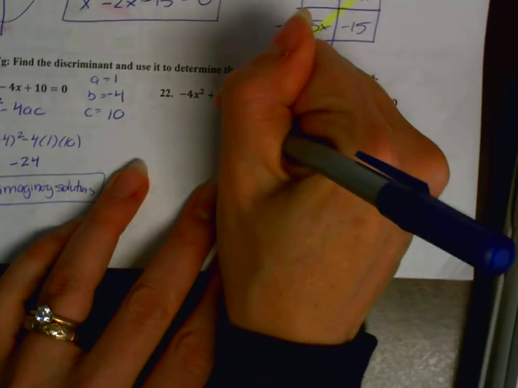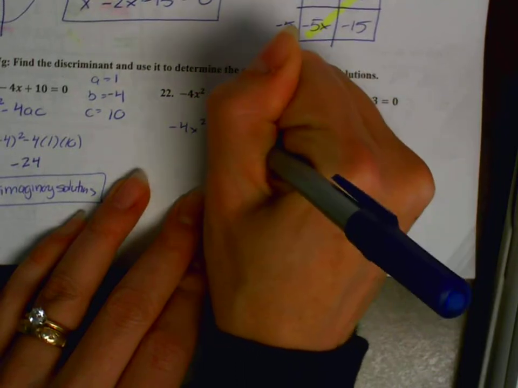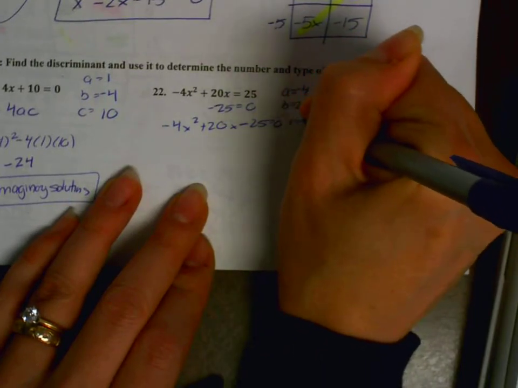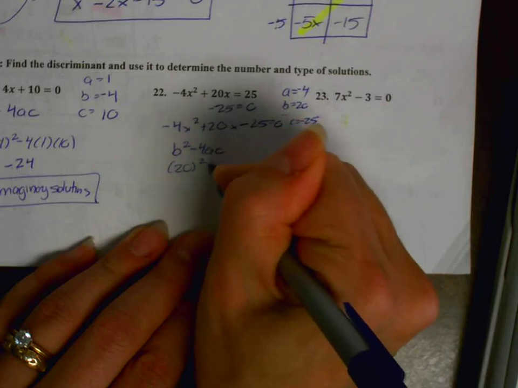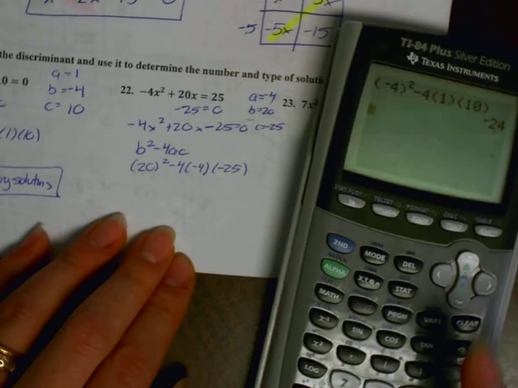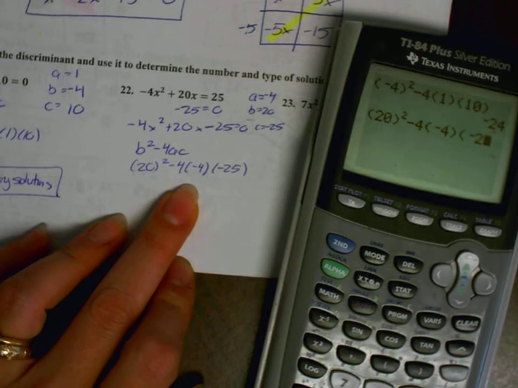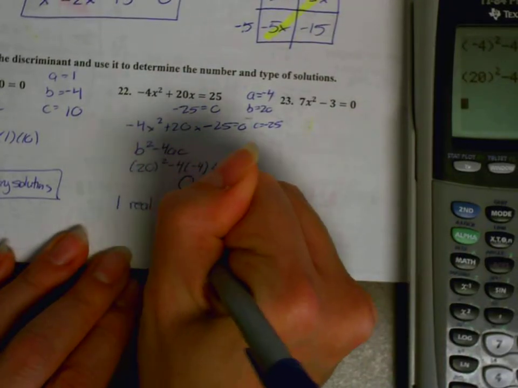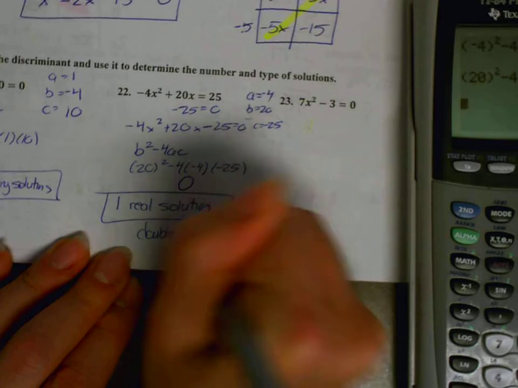Number 22 is not equal to 0, so we need to set that equal to 0 first. -4x squared plus 20x minus 25. Now I can do a is -4, b is 20, c is -25. So again, I'm doing b squared minus 4ac, which is 20 squared minus 4 times -4 times -25. In your calculator, you've got 20 squared minus 4 parentheses -4 parentheses -25, which gives me 0. This means I have one real solution. It's a double root. It touches the x-axis at the vertex.